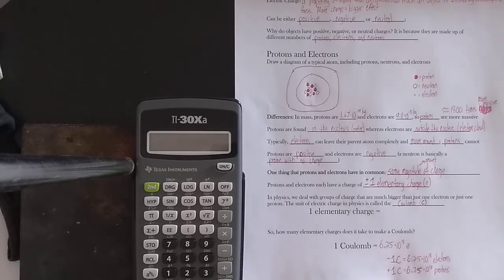And again, remember, when we're counting elementary charges, it's really like we're finding the difference in how many electrons there are versus how many protons there are. Objects typically have quadrillions and quadrillions of electrons and protons. But what matters is not the number of charges that there are, but the difference between how many electrons there are and how many protons there are.